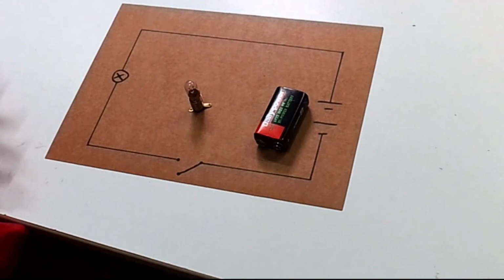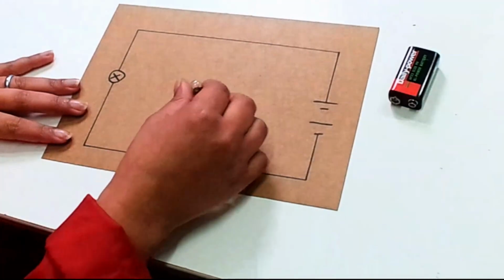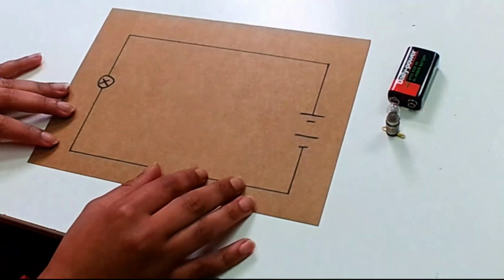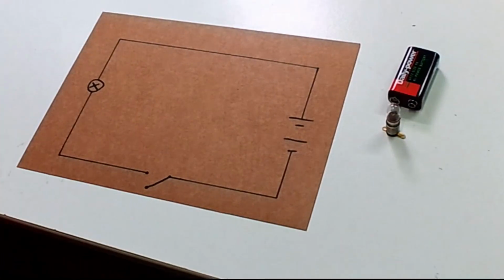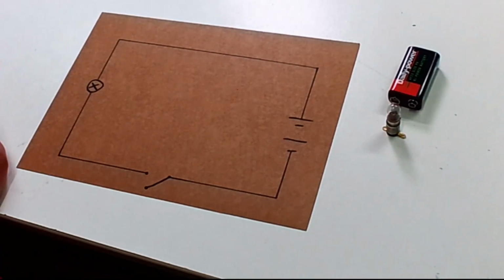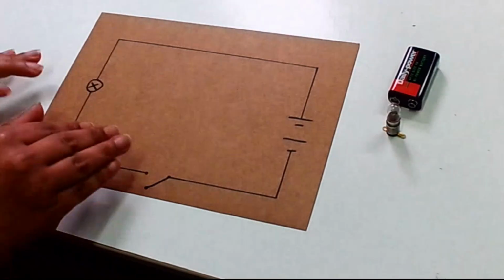Right. So I'm going to go into how I put this together. So for the starter, you could start without this step, but I think this step makes it much easier to build the circuit.